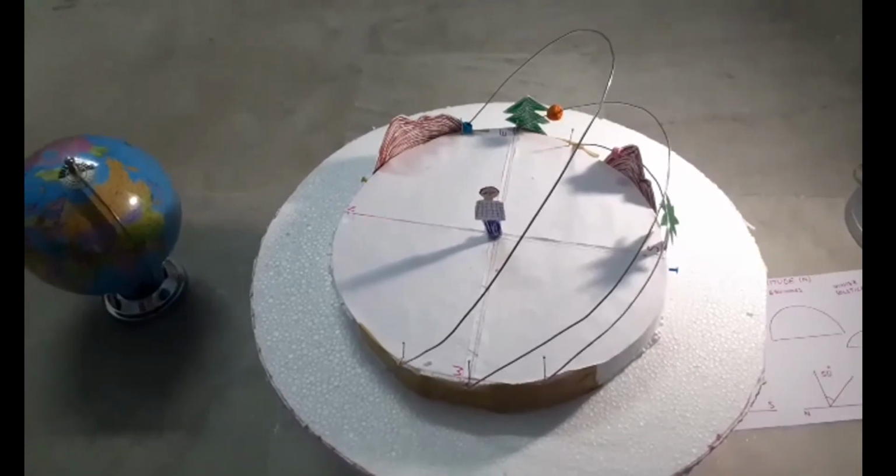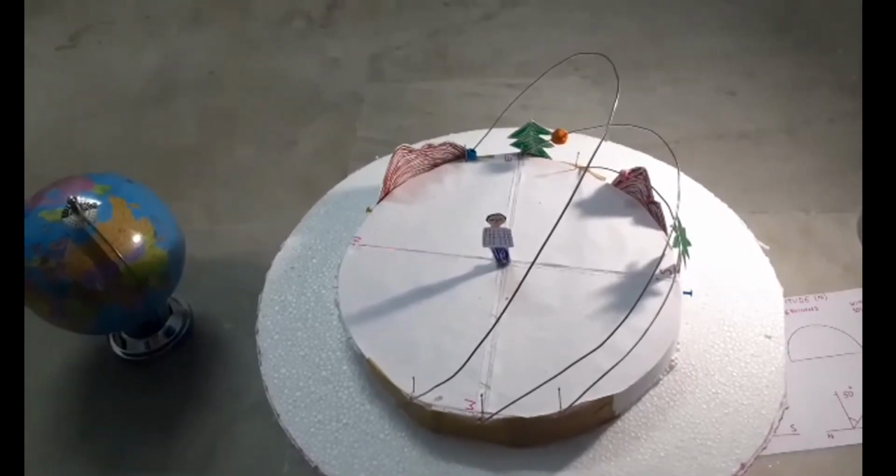So this is the model. This is the horizon. There's a person standing at that spot, and there are 4 directions, and there's the circle of land visible. So there are landmarks. When you stand on any spot on Earth, you see some permanent landmarks, some hills, trees, which don't move.